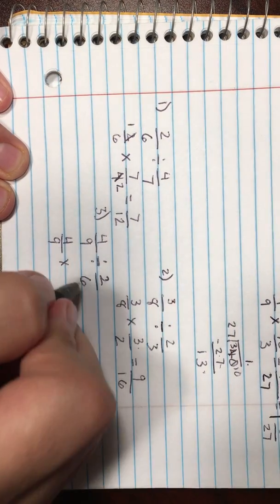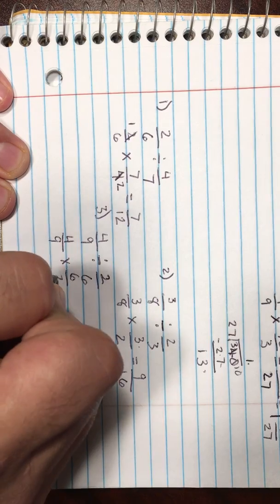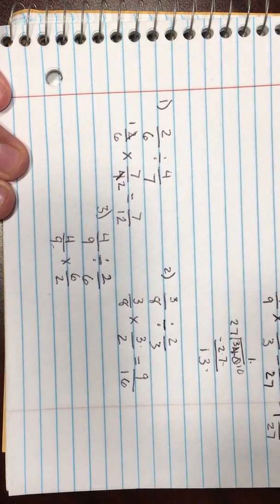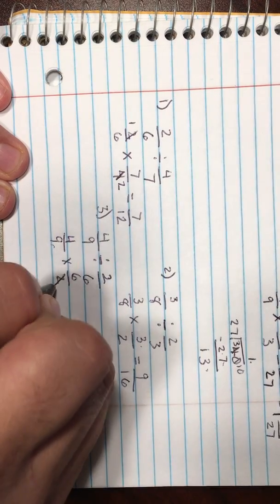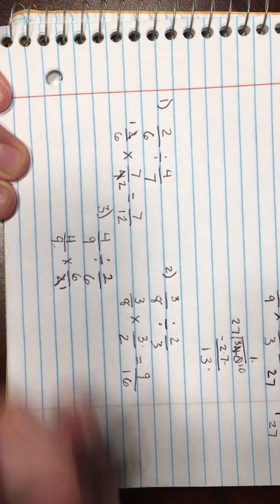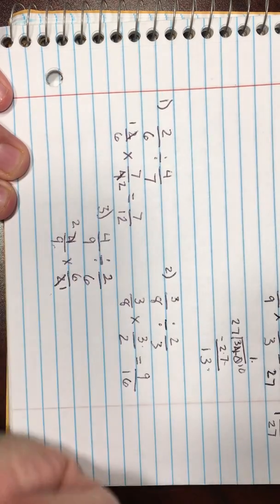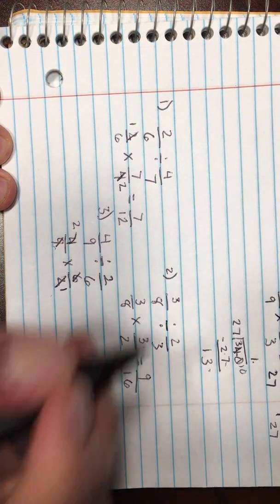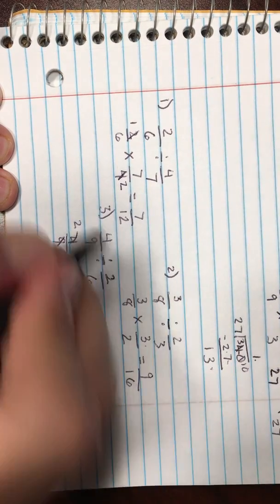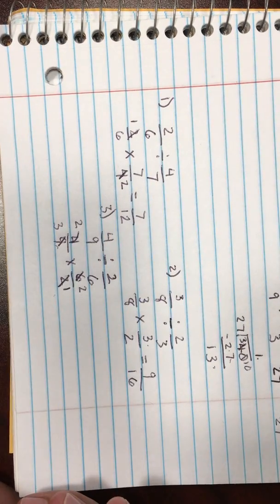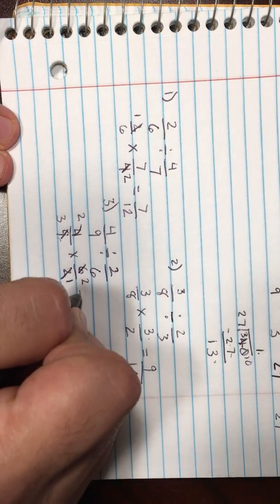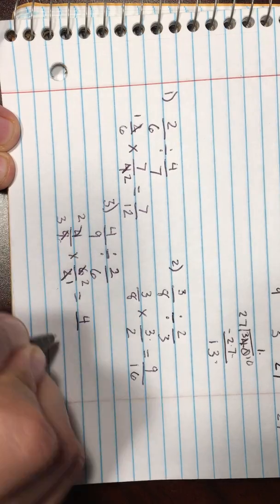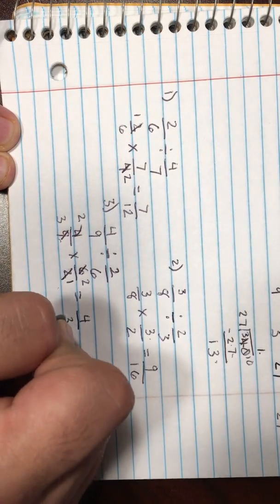And then the last one, you have 4/9, so keep, change, and flip. Alright, and in this one, we can actually cross reduce both of these. So the 4 and the 2 can both be divided by 2. So that becomes the 1. That becomes the 2. And then these both can be divided by 3. So the 6 becomes a 2, and that 9 becomes a 3. And we're just going to multiply now. So 2 times 2 is 4. 3 times 1 is 3.